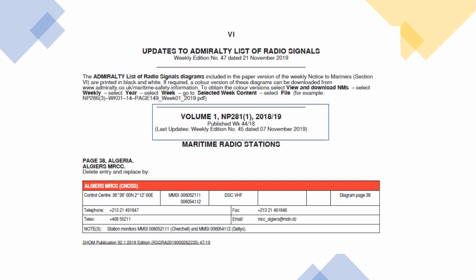All right, so you can see here the correction is given to you, so you can see even the direction is given to you that you can delete the entry and replace it by. So you can see the page number and the country for which the correction is there. Everything is detailed there, so you can delete the entry and replace it with this particular section. You can cut and paste it, and ideally that is what they're telling you to do, so you should do that. Again it's very similar to what I've shown you before.